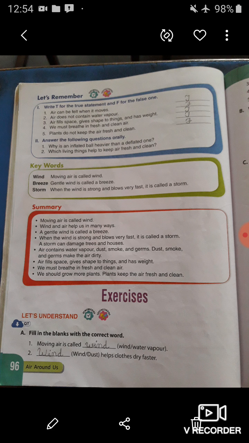So students, in the third property of air, I told you that air has weight. So due to this, an inflated ball is heavier than a deflated one. The second question is which living things help to keep air fresh and clean?